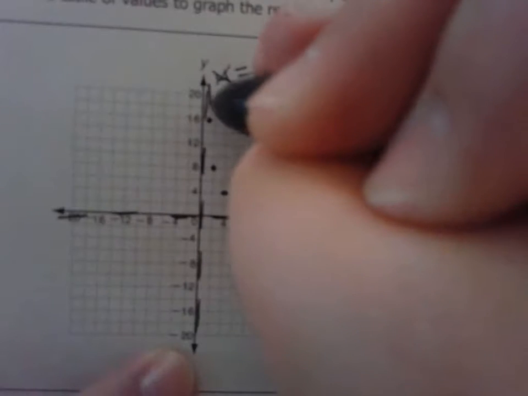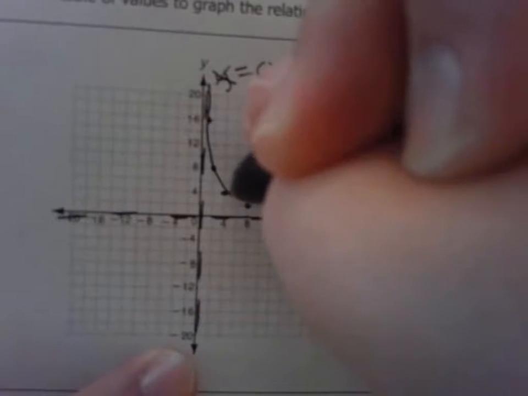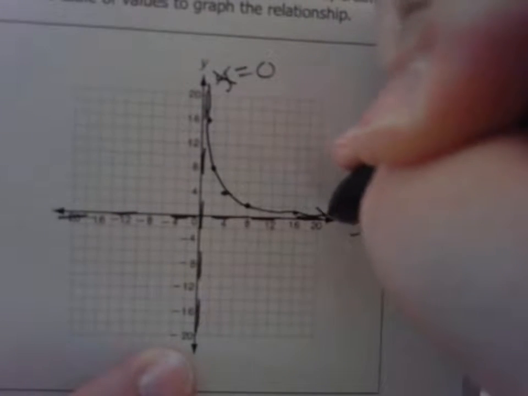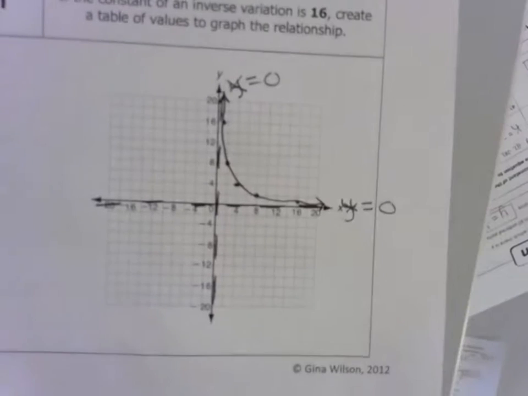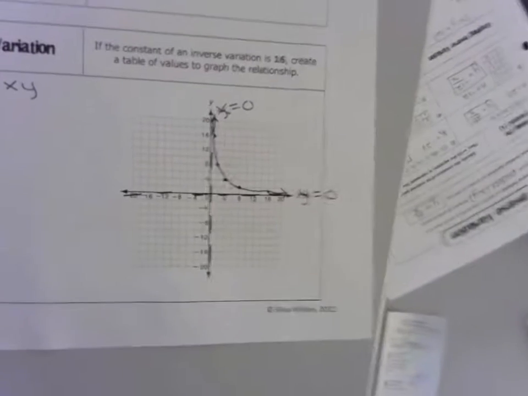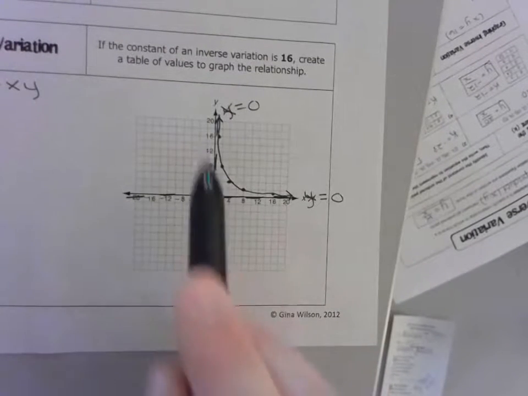And you're going to draw the asymptote. The graph is going to get closer to it, but not actually cross it. So this is what your inverse graph looks like. It has that curve. Okay? I know it's kind of weird. So inverse is easy and the graphs get a little tricky, but it is doable. Inverse will always have asymptotes and you're going to have a curve.